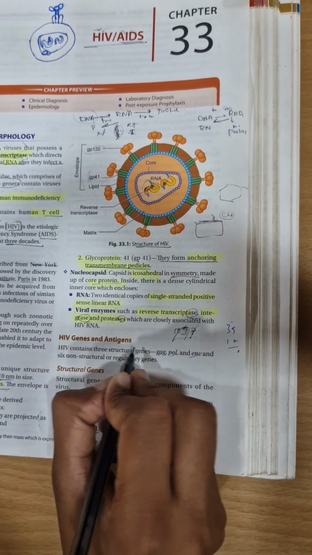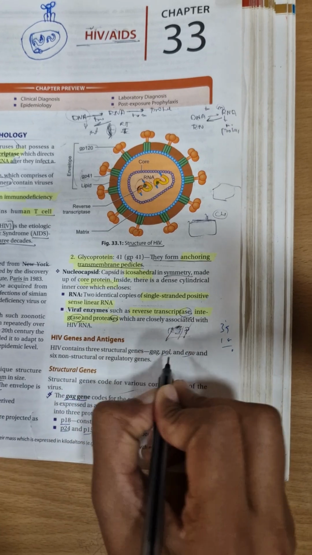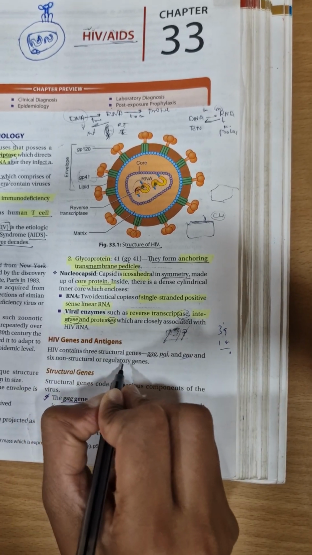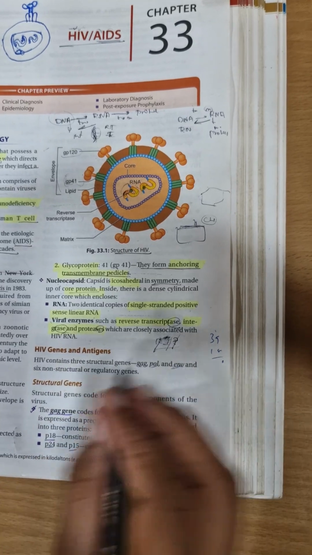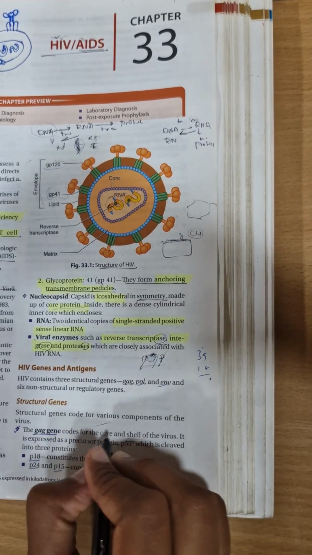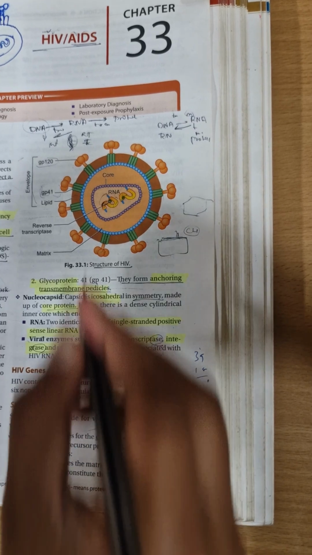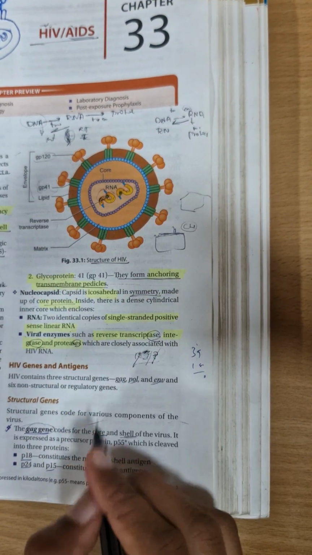Then HIV genes and antigens. HIV contains 3 structural genes, that is POL, GAG and ENV, and 6 non-structural regulatory genes. Structural genes form various components of the virus. GAG encloses the core and the shell. This core and the shell is formed by the GAG gene.